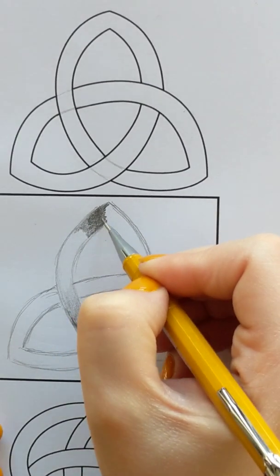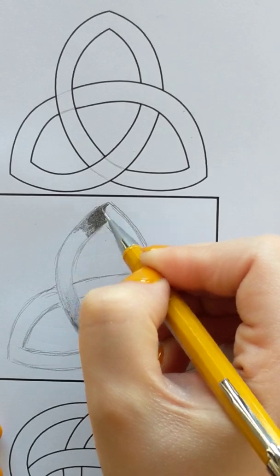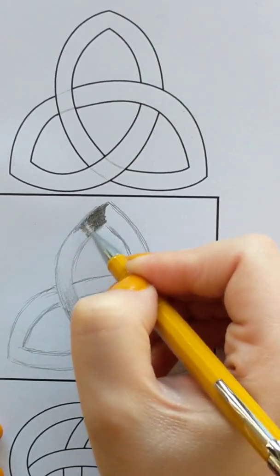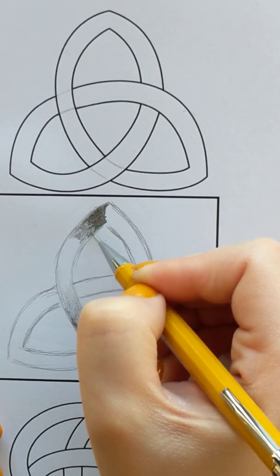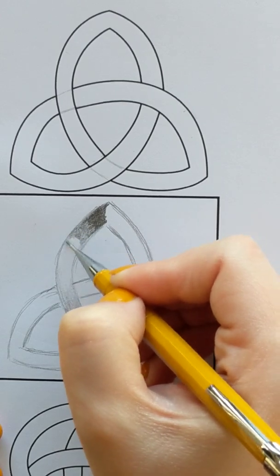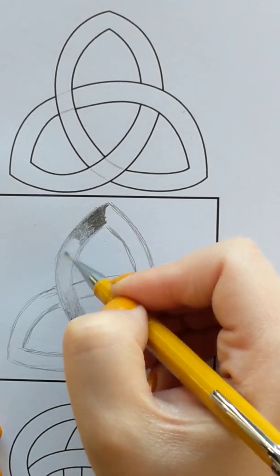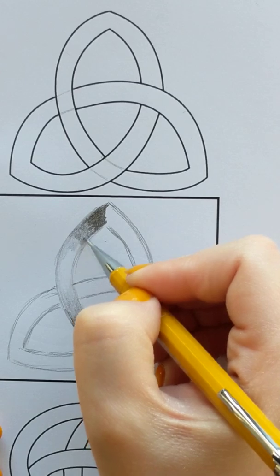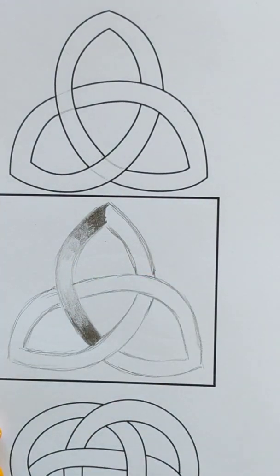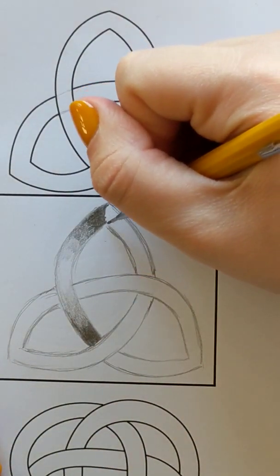So again, we want to start with a very dark value by pushing down really hard on our pencil, taking some pressure off of our pencil to get those mid-tone values like the ones I'm creating now, and then lightly gliding our pencil to create those lightest values. I'm going to do the same thing on this side.